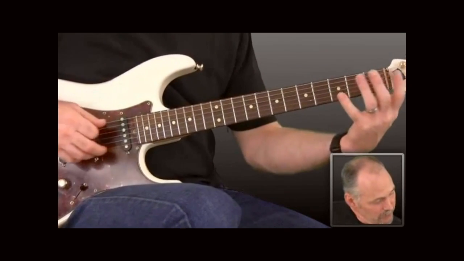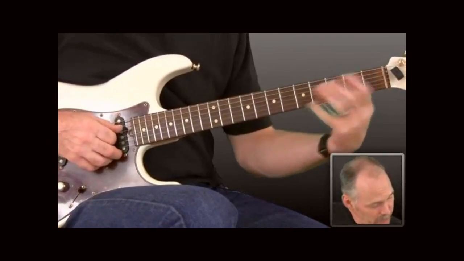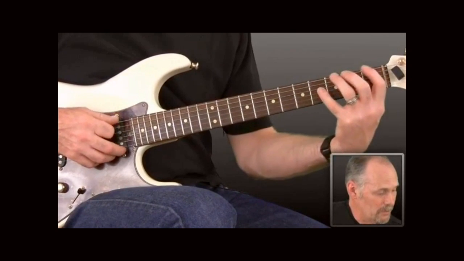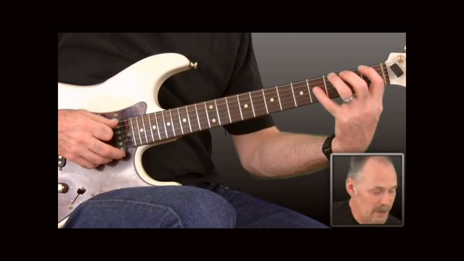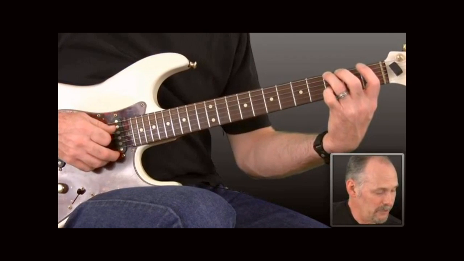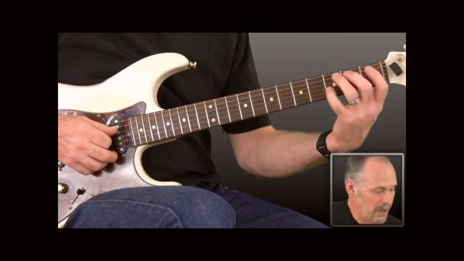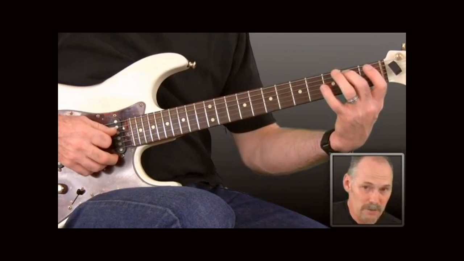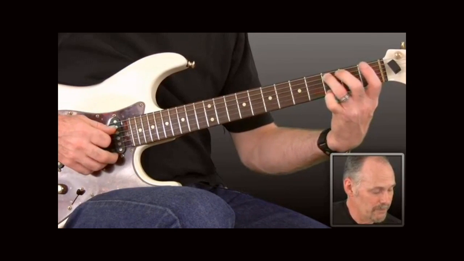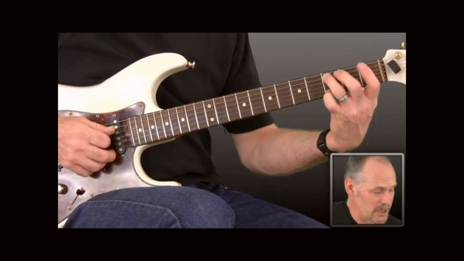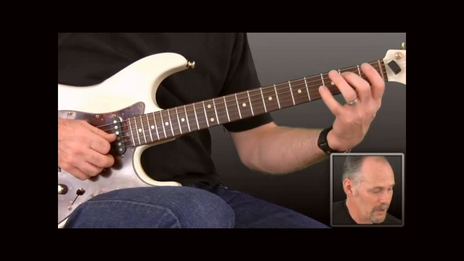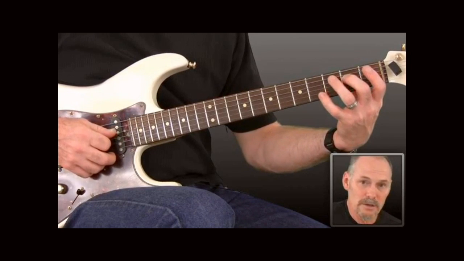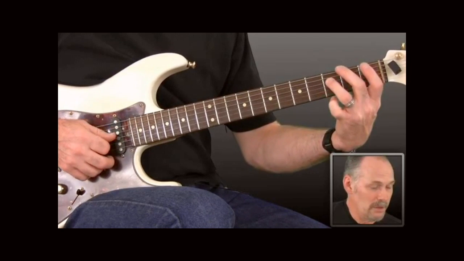Okay, so let's review those. Let's start with the lowest string and go up to the D string. We have E. There's our F with the index. There's G. Open A. Let's connect the notes smoothly. B with the 2nd finger. Here's your C. You have D, E, and then your F.